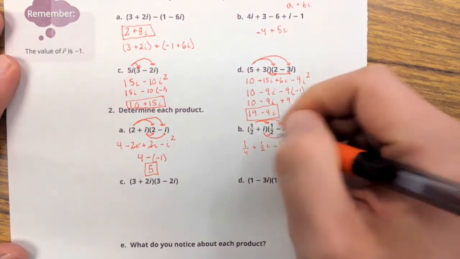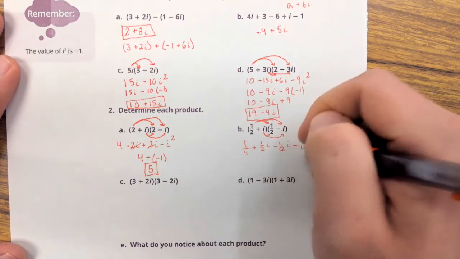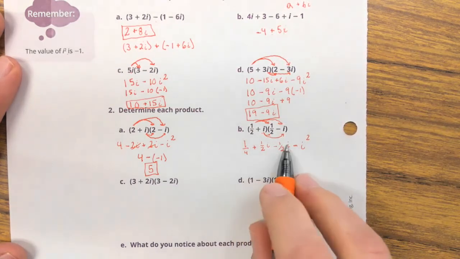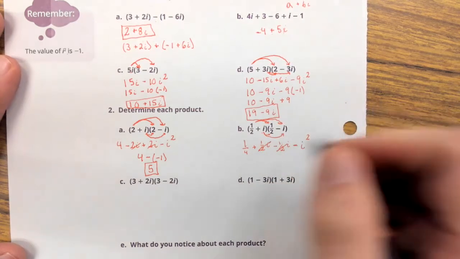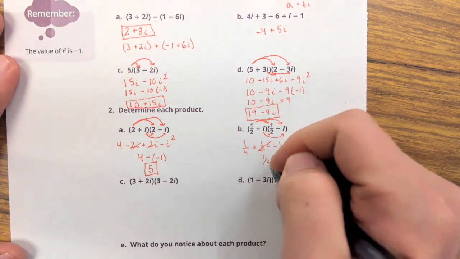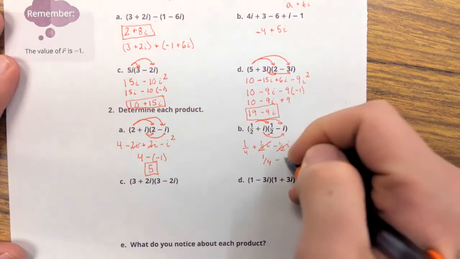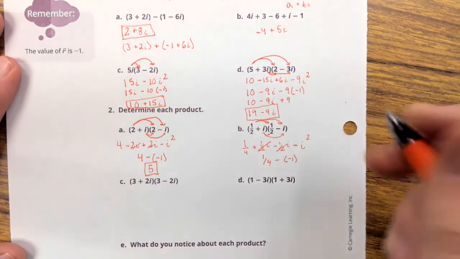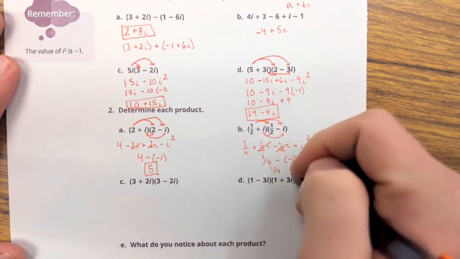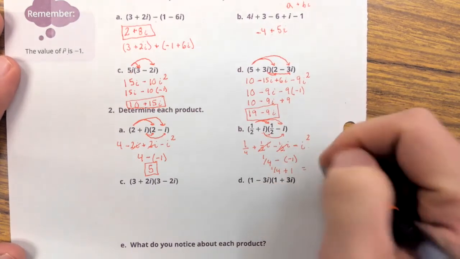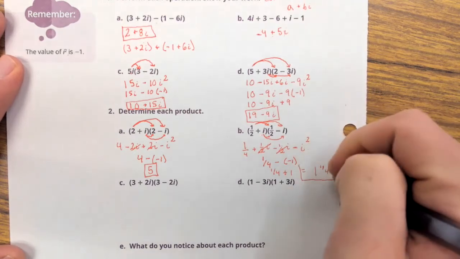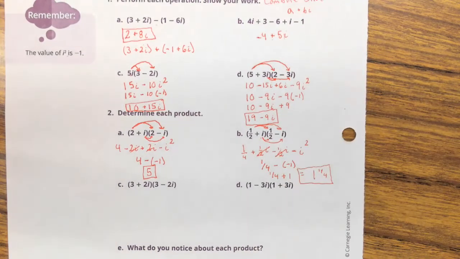Hey, so minus i times i gives me negative i squared. Okay, so once again, 1/2 i minus 1/2 i, those cancel each other out. So that leaves me with 1/4 minus negative 1. i squared gets simplified to negative 1. So now I've got 1/4 plus 1, which is going to give me 1 and 1/4. Or you could rewrite that as 1.25 or 5/4, whatever works for you guys.